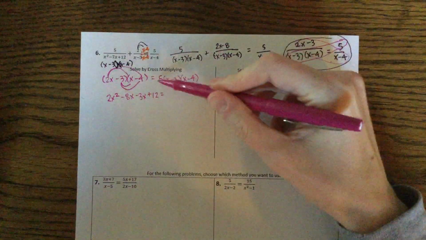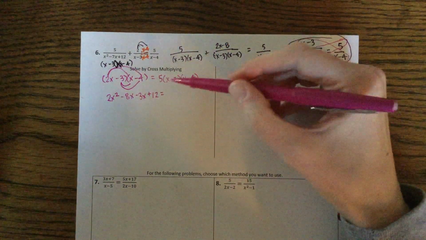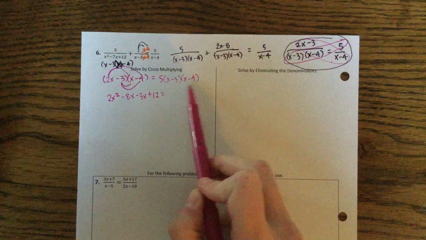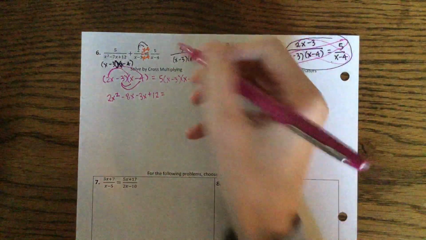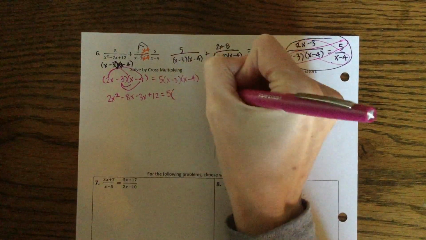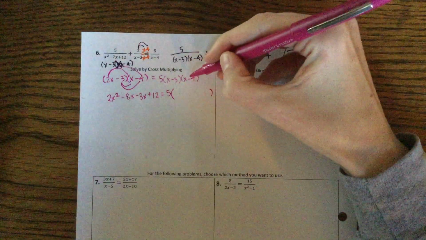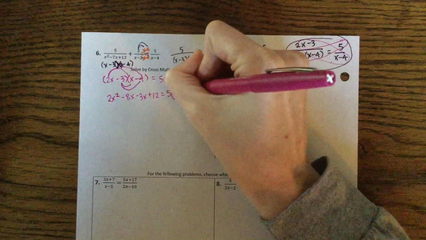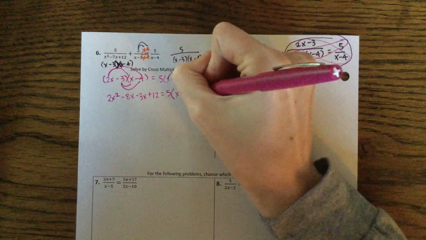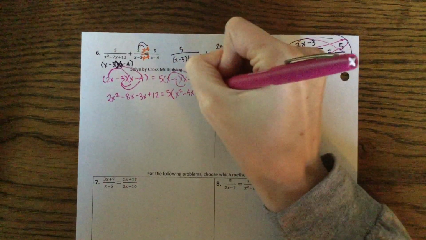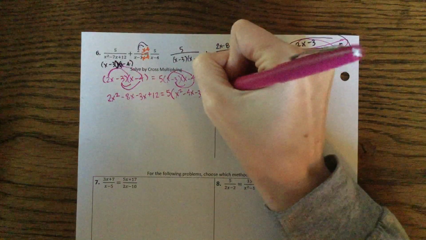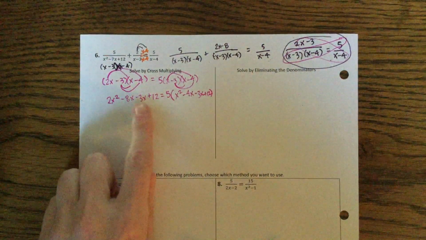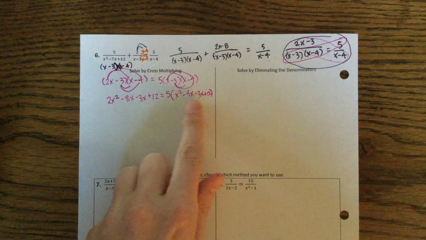And then over here, it does not matter what order you multiply things in. So if you want to distribute the 5 first, you could, or multiply the binomials first. I'm going to choose to do that, so I'm going to leave this 5 here. Multiply these together first. So again, we've got to distribute the x to both. So x squared minus 4x minus 3x and plus 12.